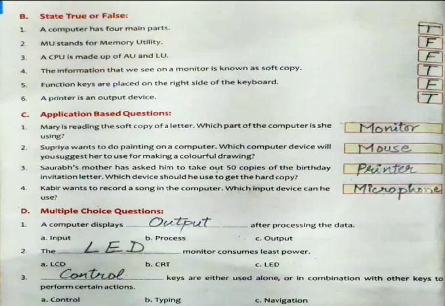Next, C. Application-based question. Mary is reading the soft copy of a letter. Which part of computer is she using? Answer is monitor. Supriya wants to do painting on a computer. Which computer device will you suggest her to use for making a colorful drawing? Mouse.